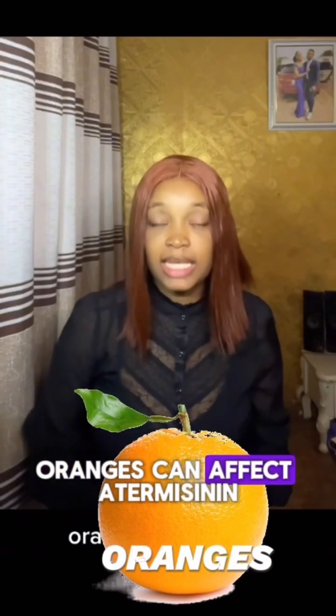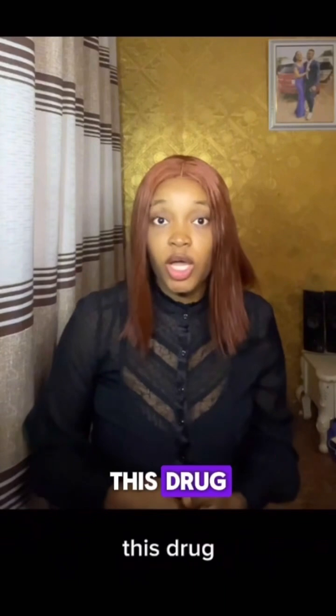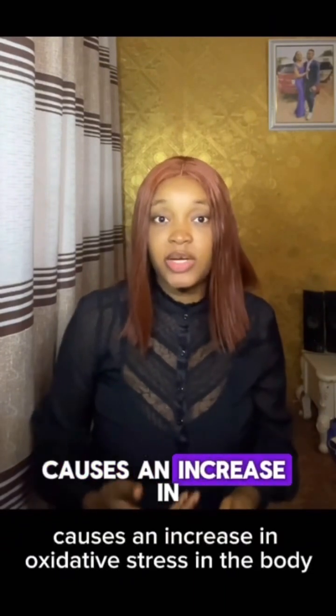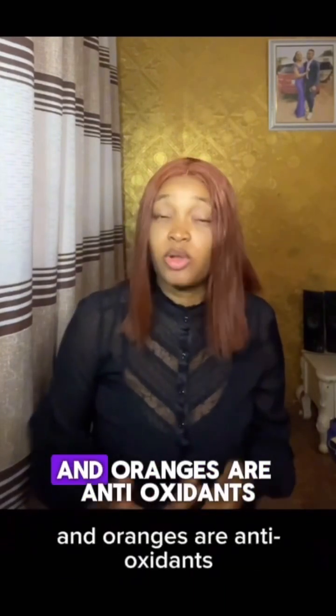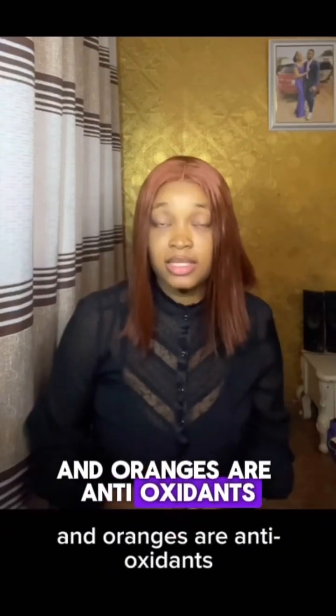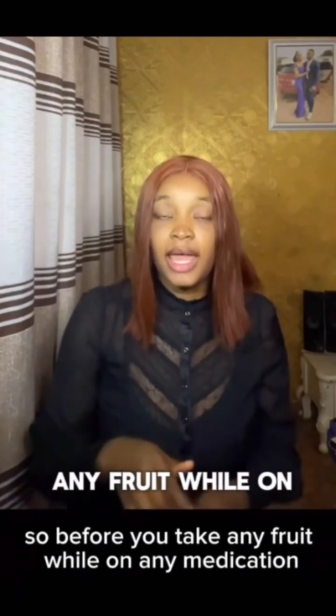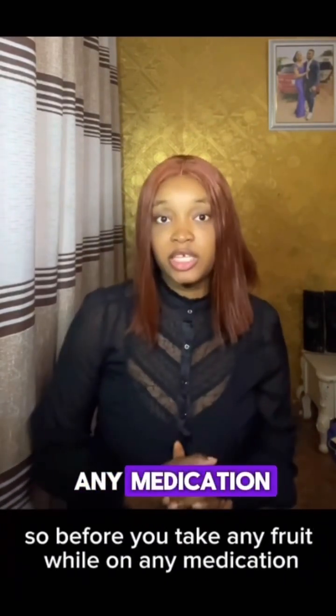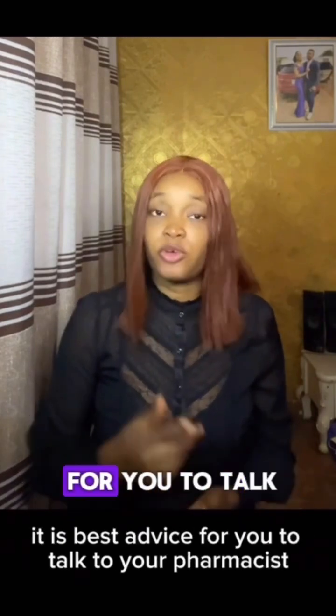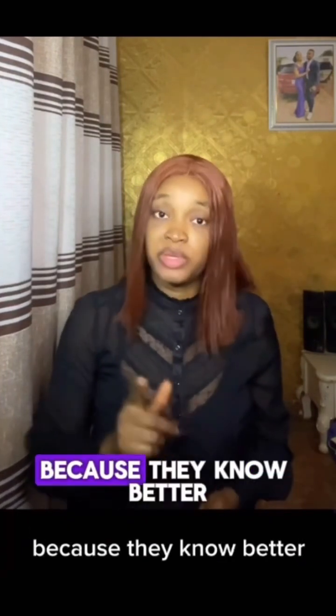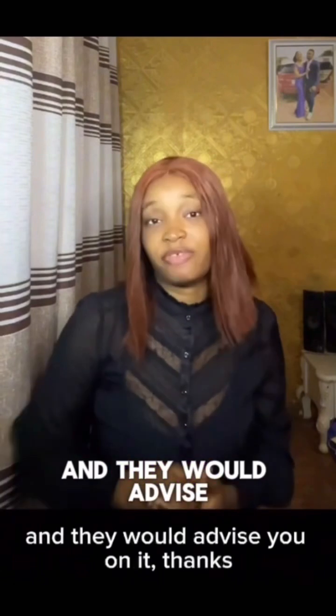Oranges can affect artemisinin-based combination therapy. This drug causes an increase in oxidative stress in the body, and oranges are antioxidants. So before you take any fruit while on any medication, it is best advised for you to talk to your pharmacist because they know better and they would advise you on it.